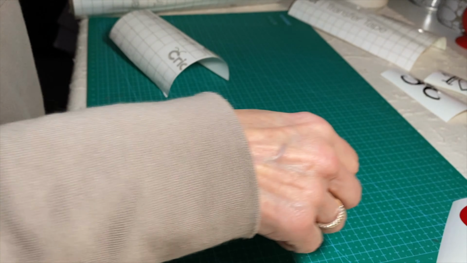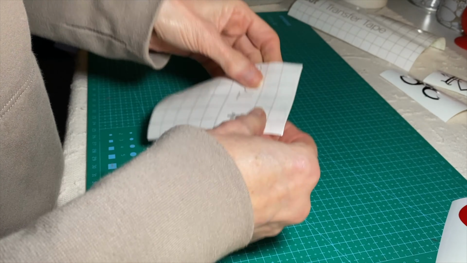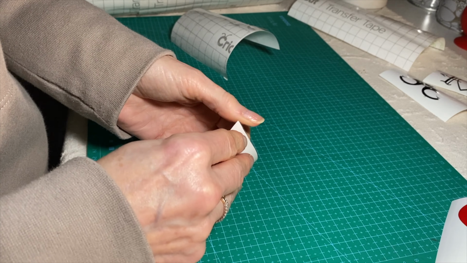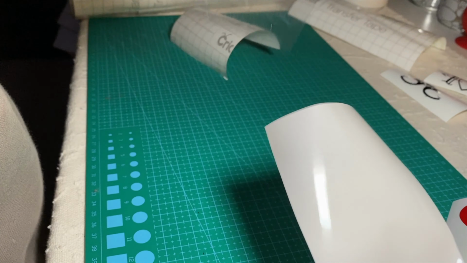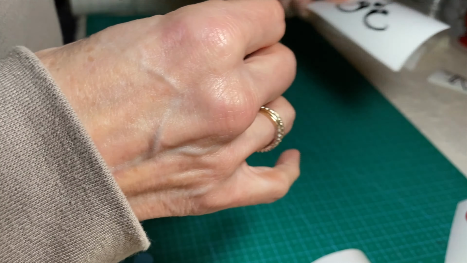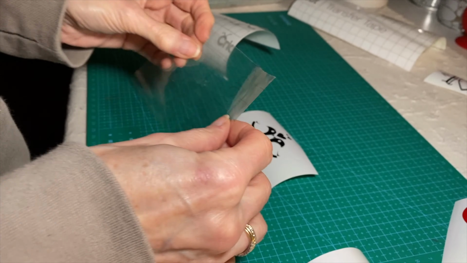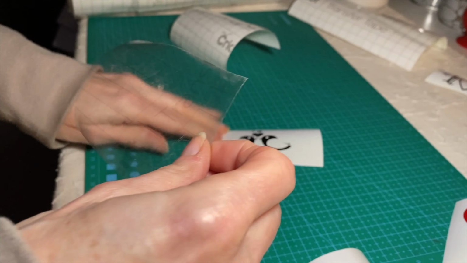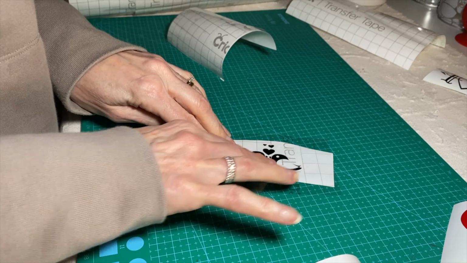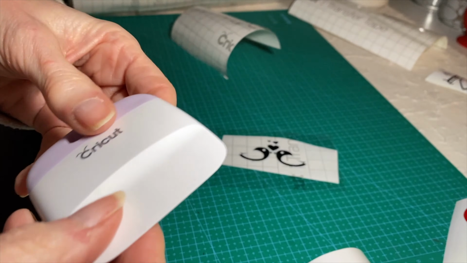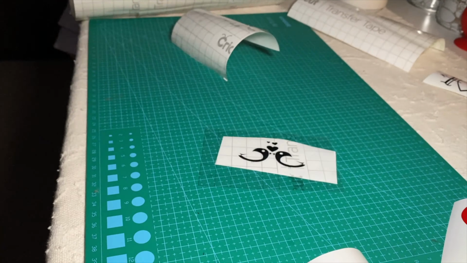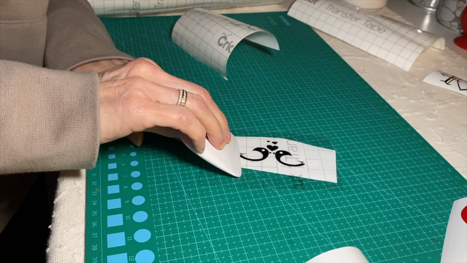So what we'll do is get our transfer tape. So remove this from the backing, but keep the backing. We'll take our love birds, and what we do is lay the transfer tape over the top. Now this is where this tool comes in really useful, and I'll try and hold the camera still while I do it, but there may be a bit of vibration on it.